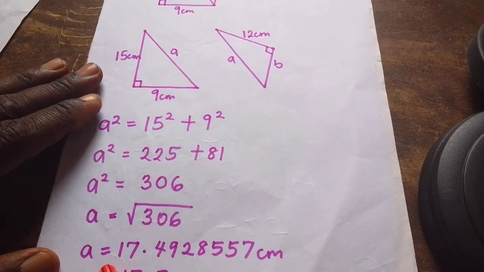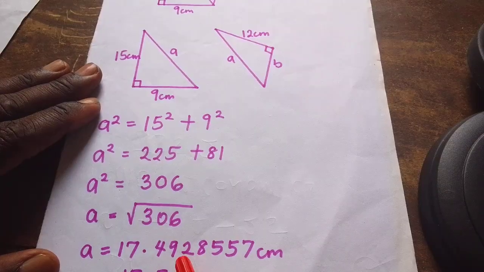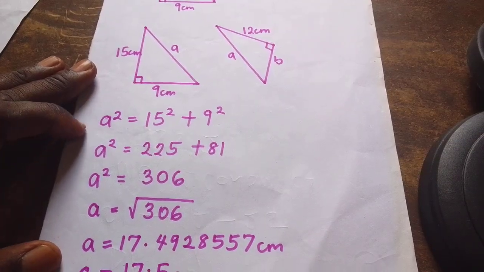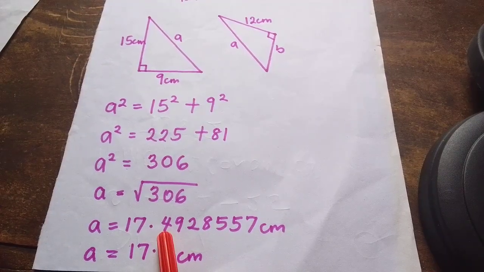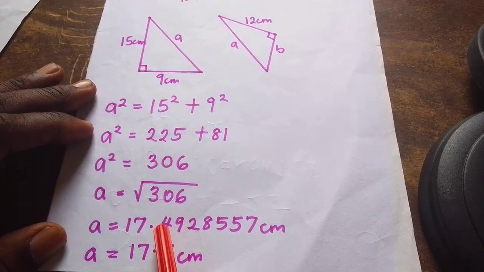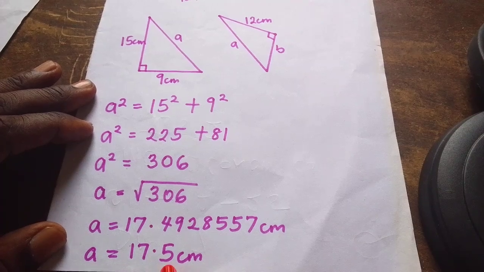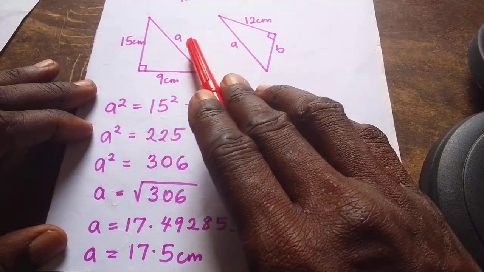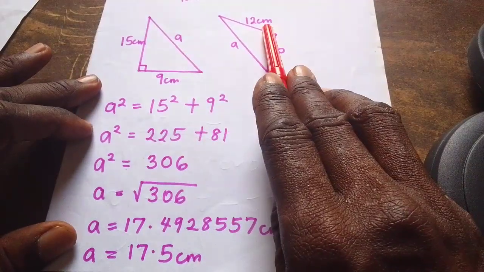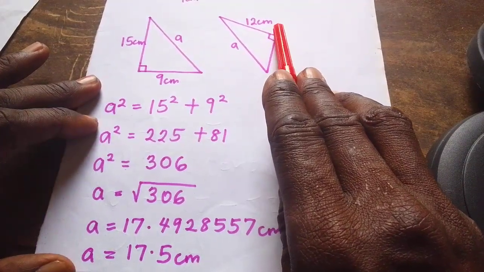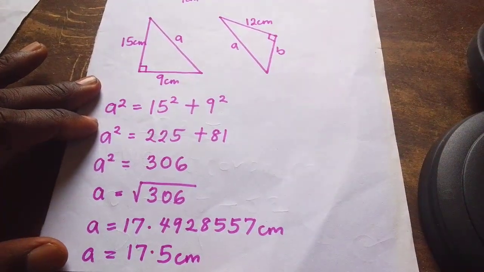So a will now give you 17.4928557 centimeter. To one decimal place, after this one you have 9, which is more than 5. Before you cut it off, you add 1 to this, making it 17.5 centimeter. So the value for our a is 17.5 centimeter. It will be easier for us to be able to look for the second one.